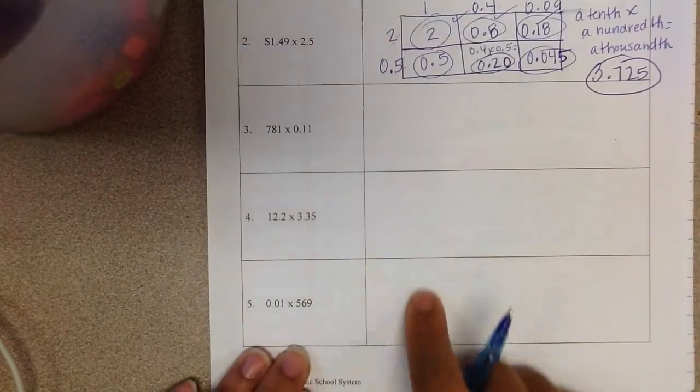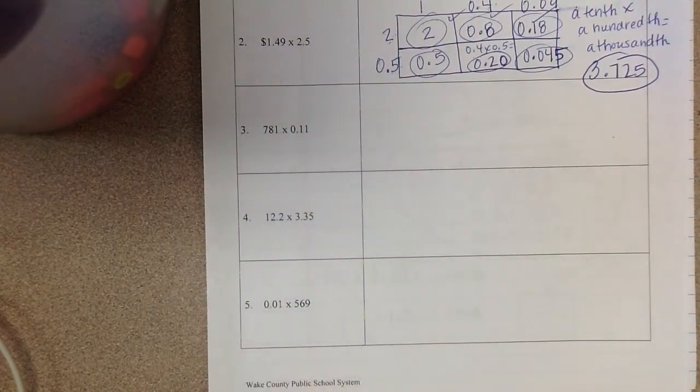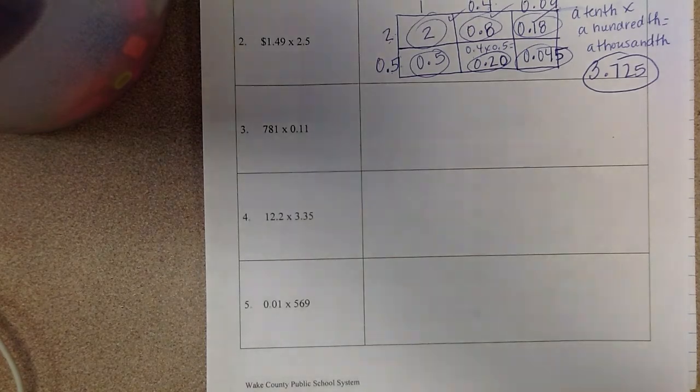I want you to choose one other problem to try and solve. If you show it to me tomorrow where you tried to solve one of these other problems, you will earn 7 tickets. All right. See you guys tomorrow.